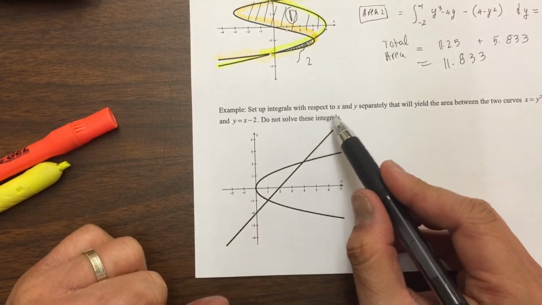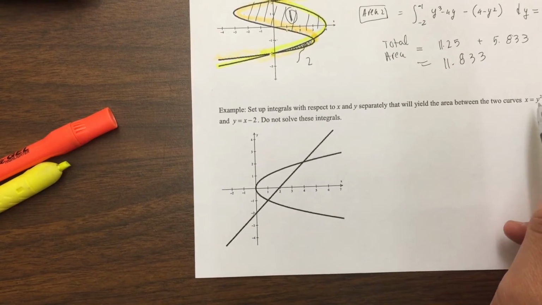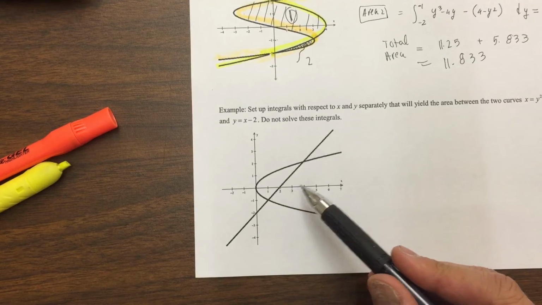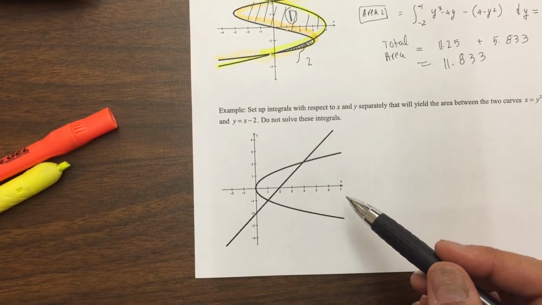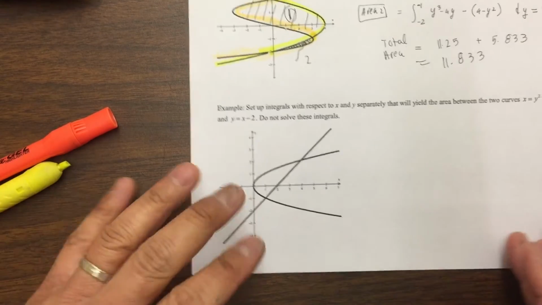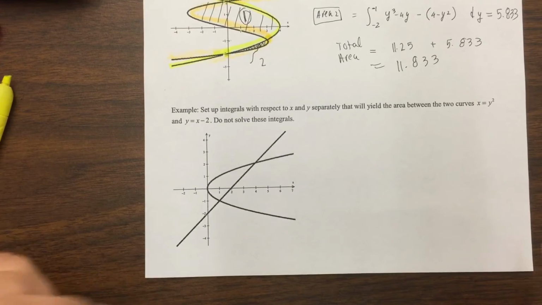Set up an integral with respect to x and y separately that will yield the area between the two curves. So we can actually find the area of this region using both methods. Either think of it as top minus bottom, or right minus left. Now one of those will be easier than the other, but I'll do both so that you can see that they both yield the correct answer.